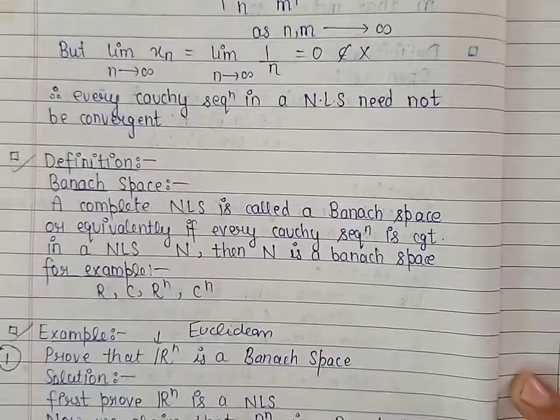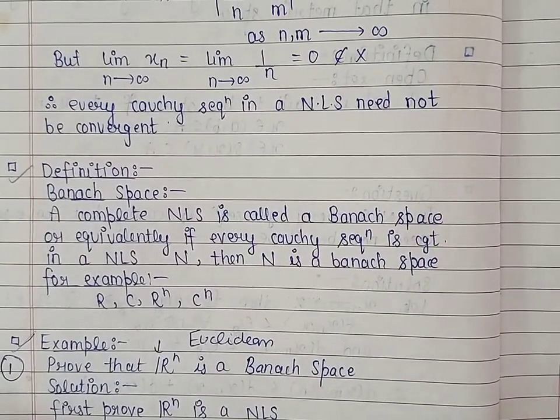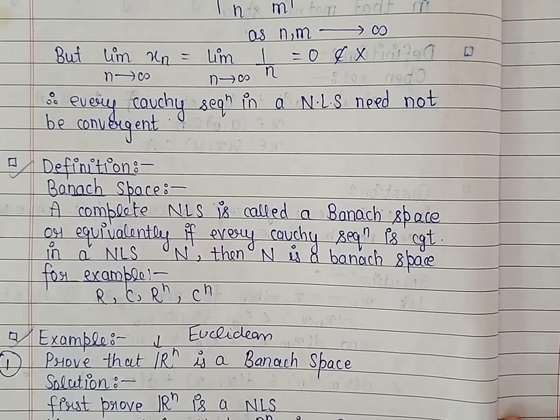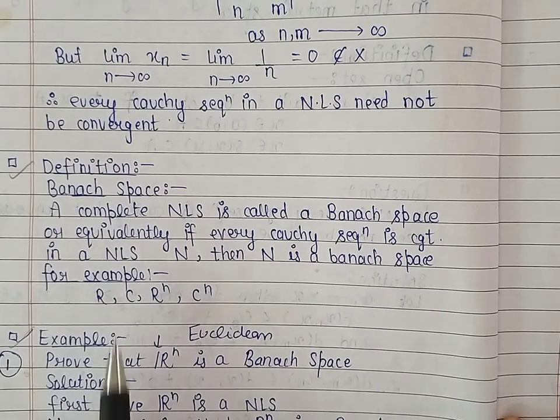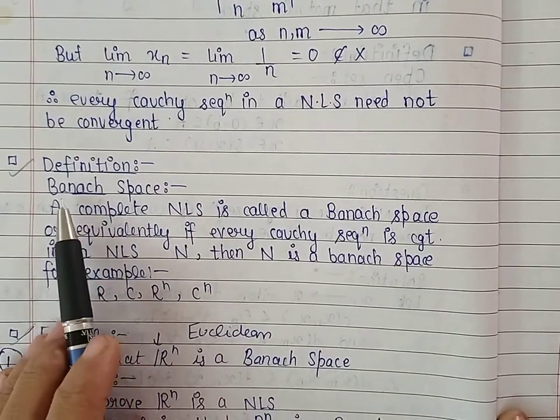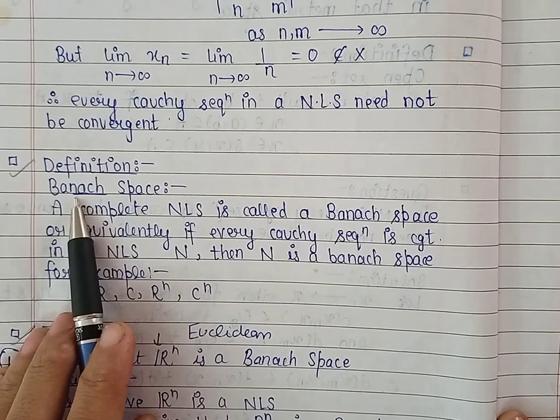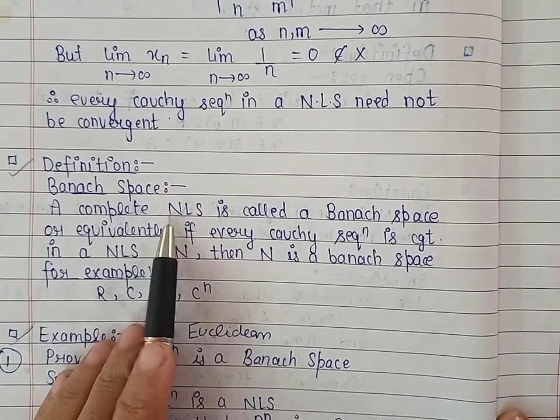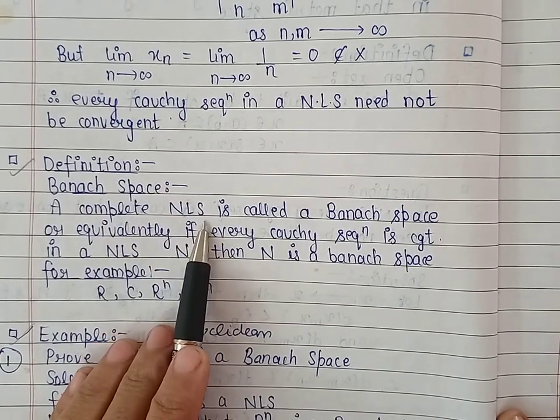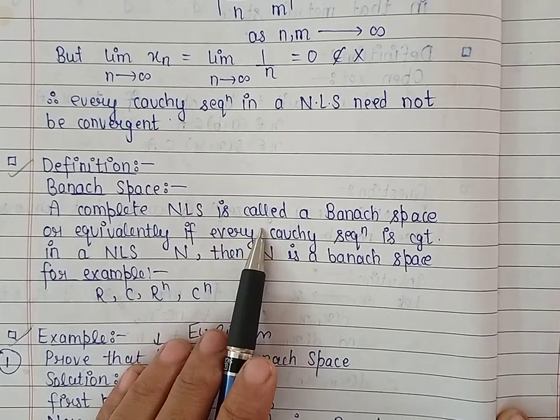Good morning, students. Our today's topic is complete normed linear spaces. So the first definition is: what is a Banach space? A complete normed linear space is called a Banach space.